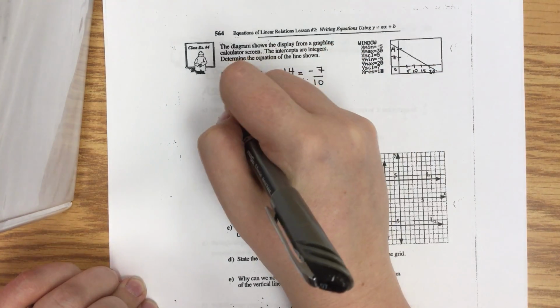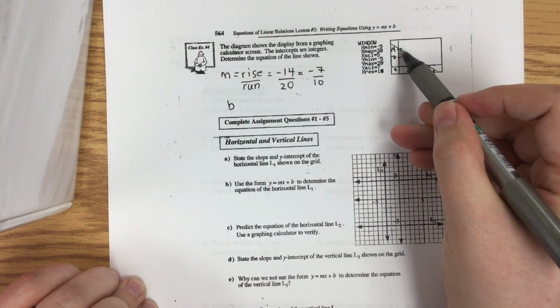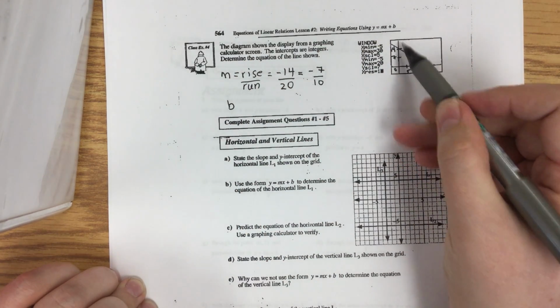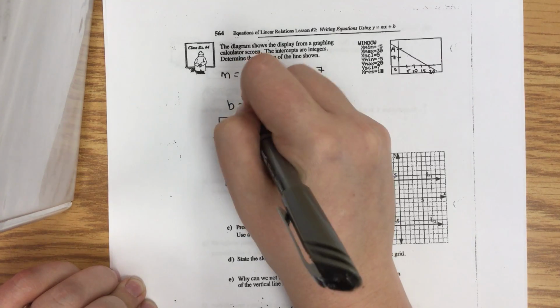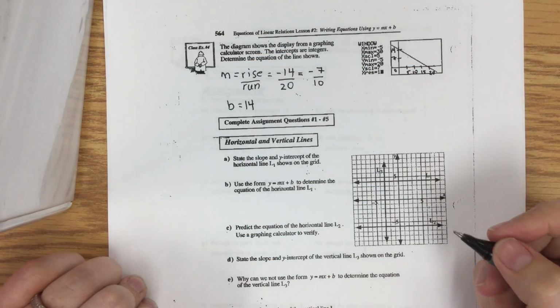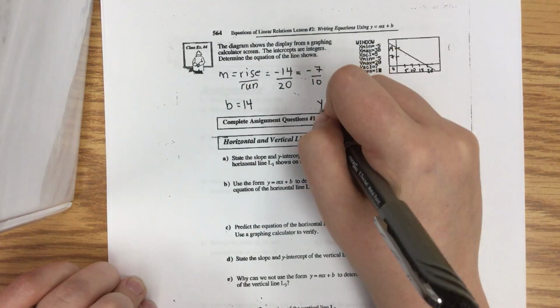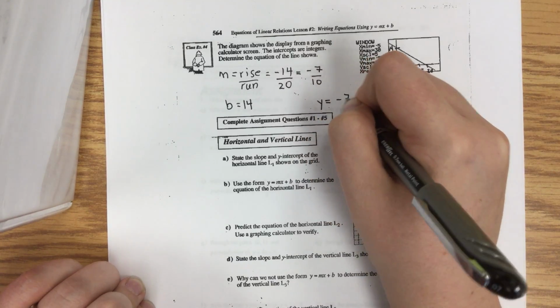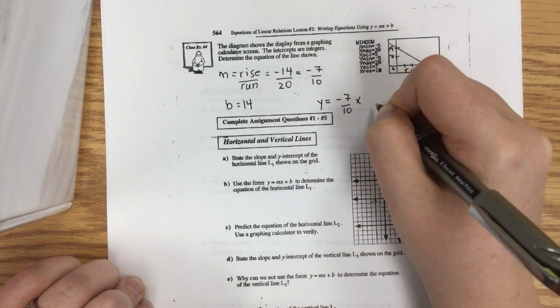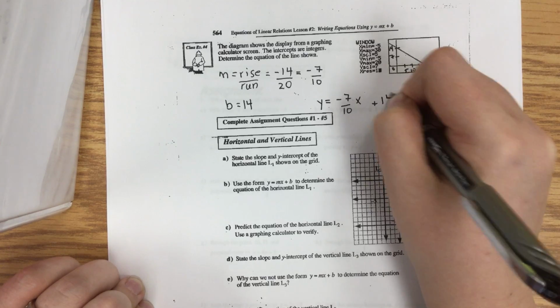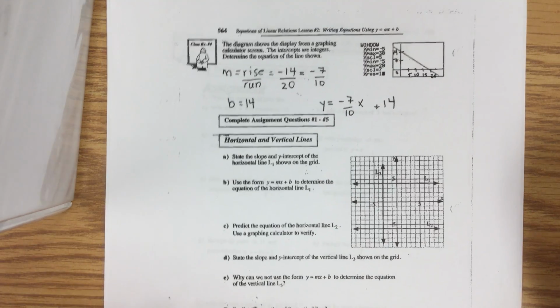And the b value, the y-intercept, well, I can see it goes right through that second tick on the y-axis. So my b is 14. That means the equation of my line must be y equals negative 7/10 x plus 14, mx plus b.